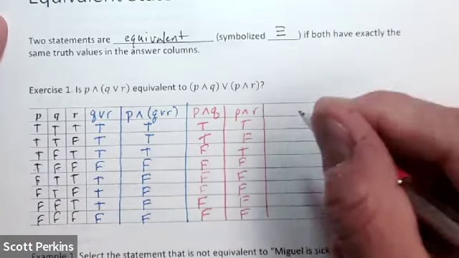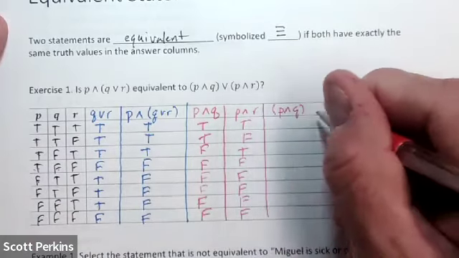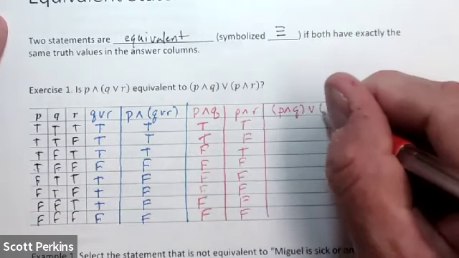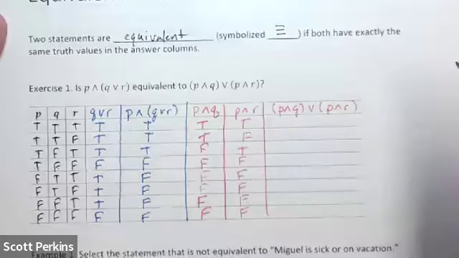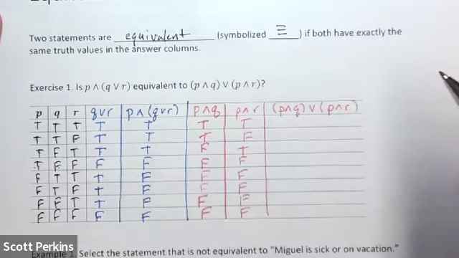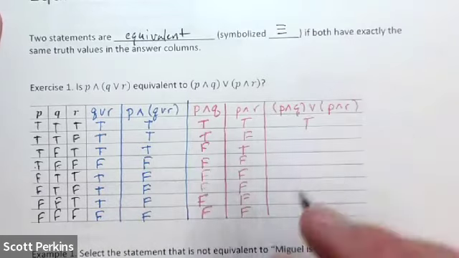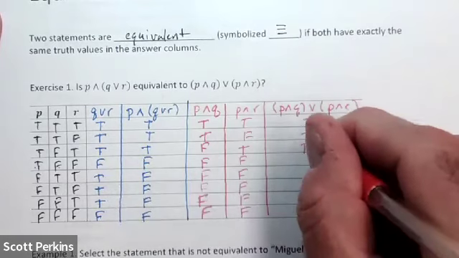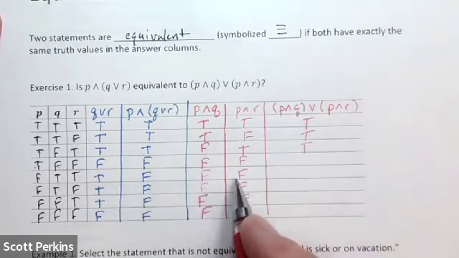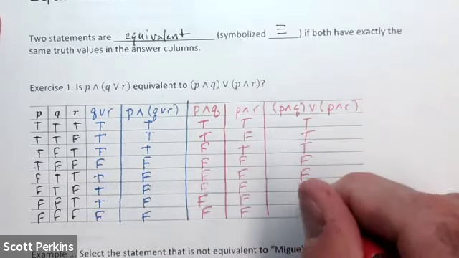And last but not least, now I'm going to take both of these red columns, P and Q, and I'm going to use the disjunction, the or, with the other one, P and R. Remember the or statement, the disjunction, is true when either one is true. So here we go. True or true, that's good. True or false, one of those is true. False or true. And now all the rest of these are both falses, so the disjunction is going to be false in each of these cases.